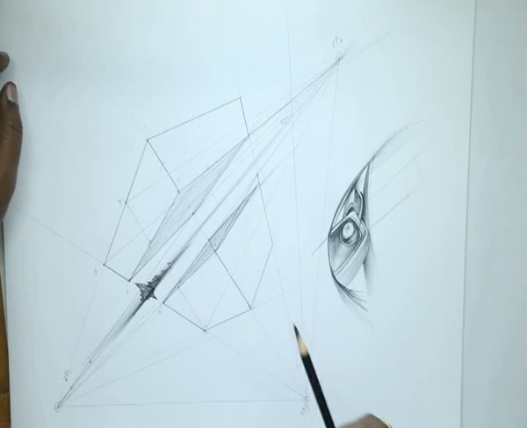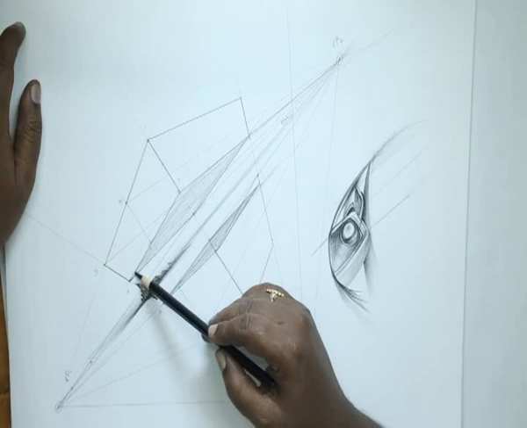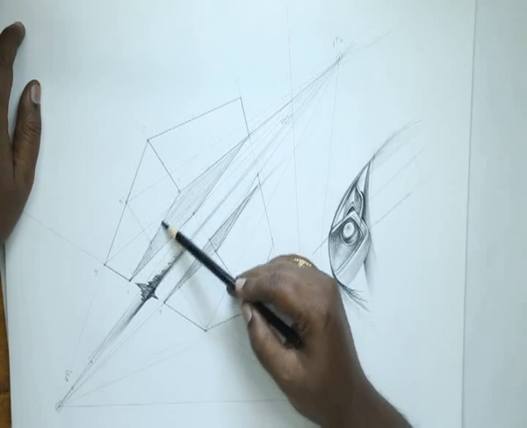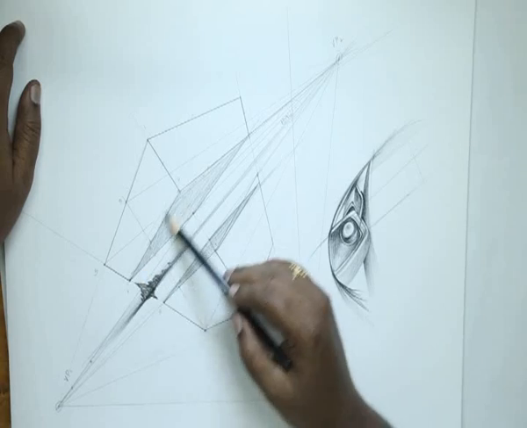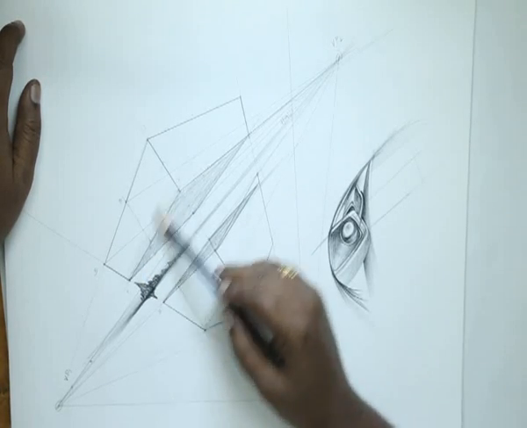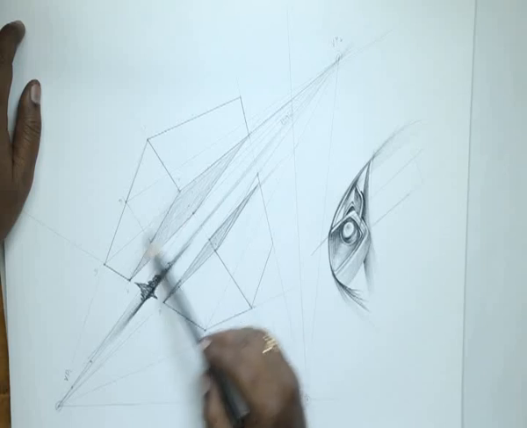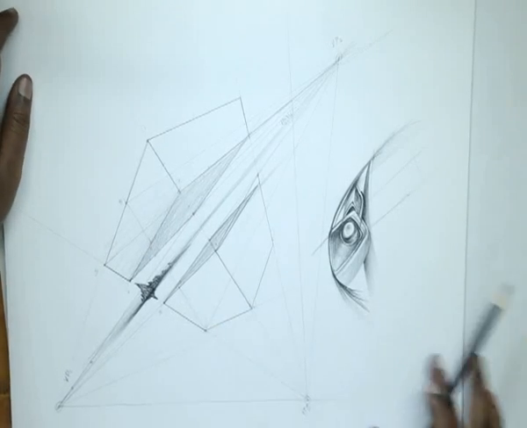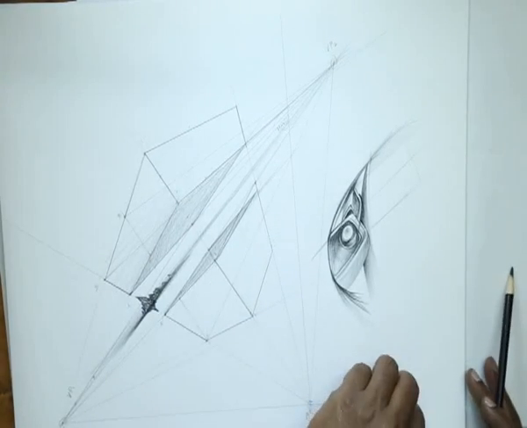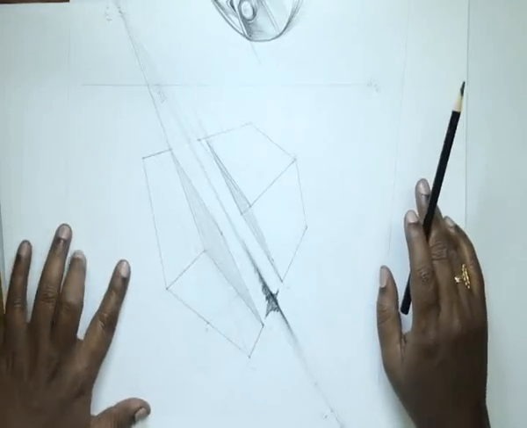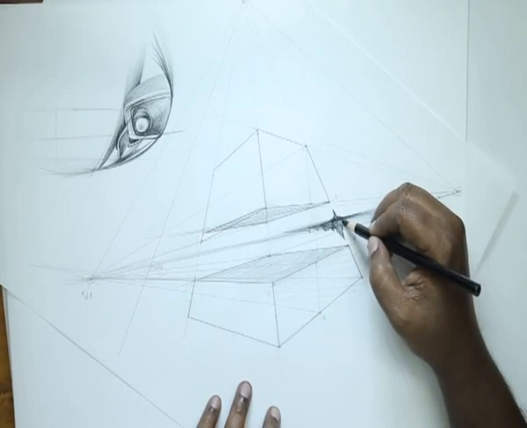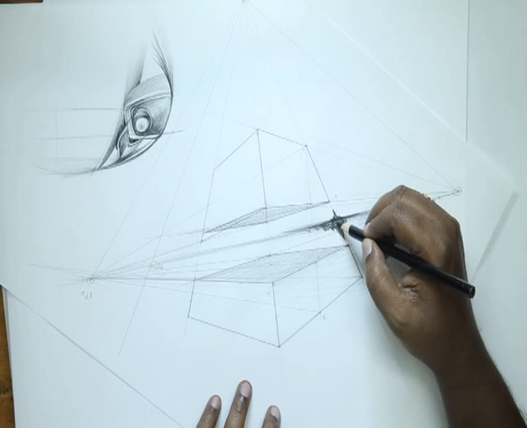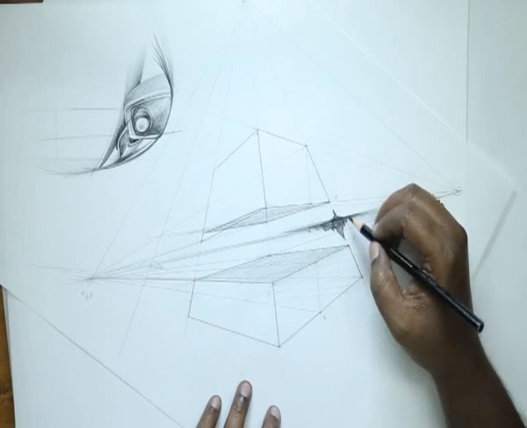Okay, right. So this is the bottom one, which I am shading with little darker tones, and of course the side can be a little more saturated. And I just created a kind of silhouette at the horizon, maybe some very small trees.